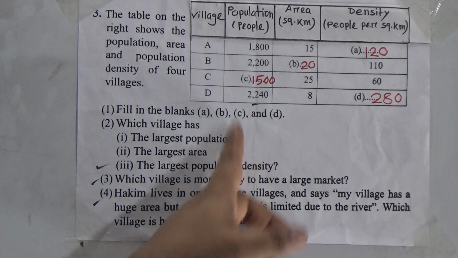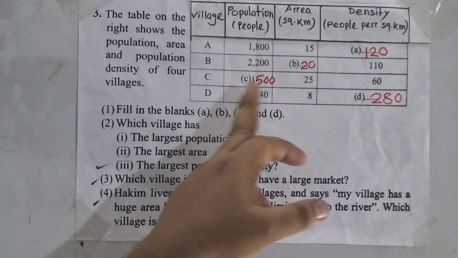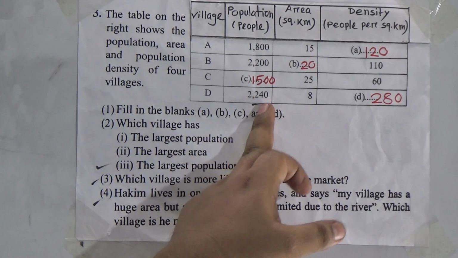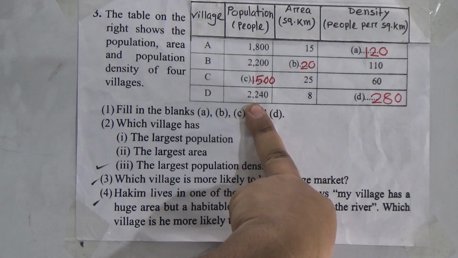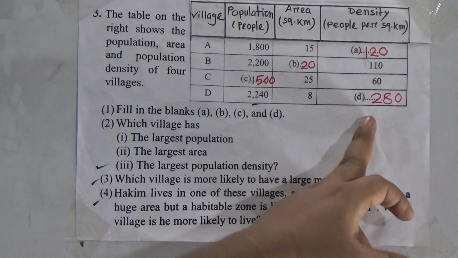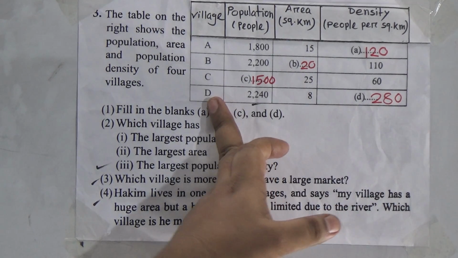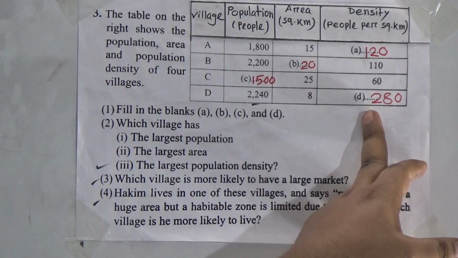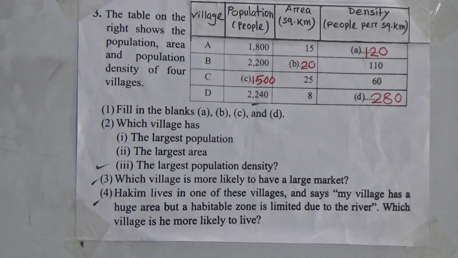You notice village A has 1800 people, B 2200, C 1500, D 2240. From these 4 villages we notice that D has the largest population. Here you notice the population density is 280. So we can also say that among the 4 villages, village D has the largest density. So we can say that village D has a large market, and village D is the answer.